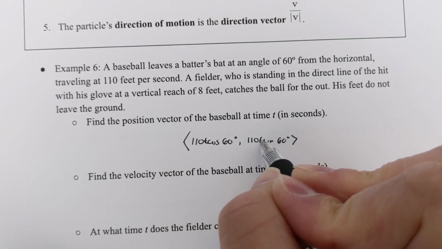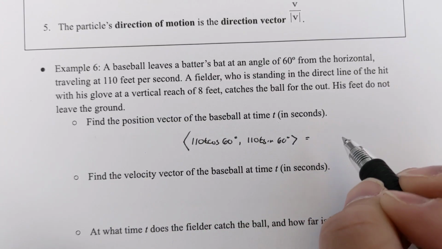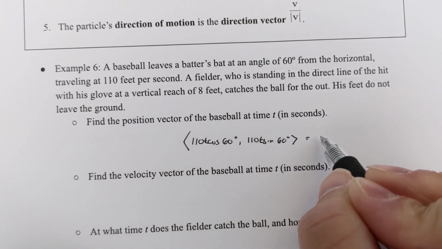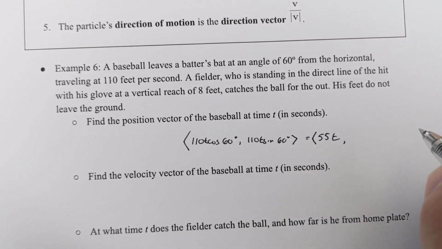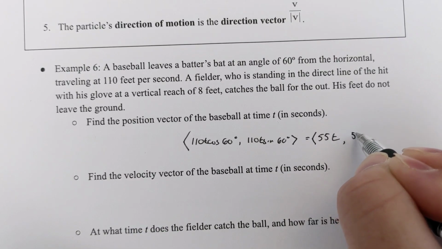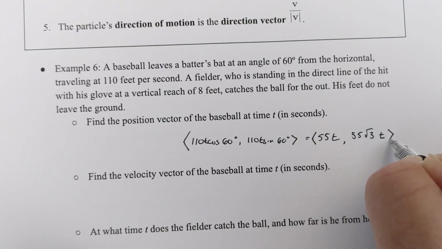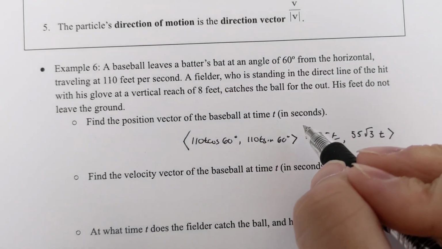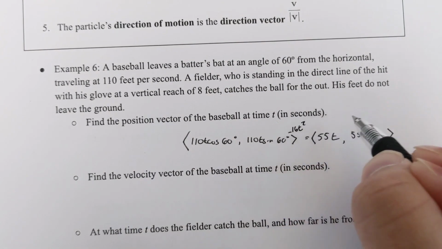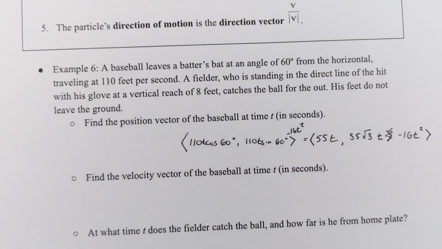You know how fast it's going, so you know how long it is. Cosine of 60 is half, so this is going to be 55t, comma, 55 root 3 t. Oops, forgot my vertical gravity, so minus 16t squared. There we go.